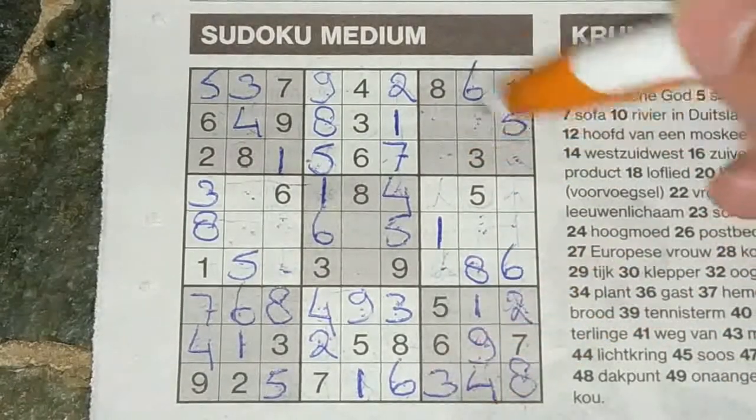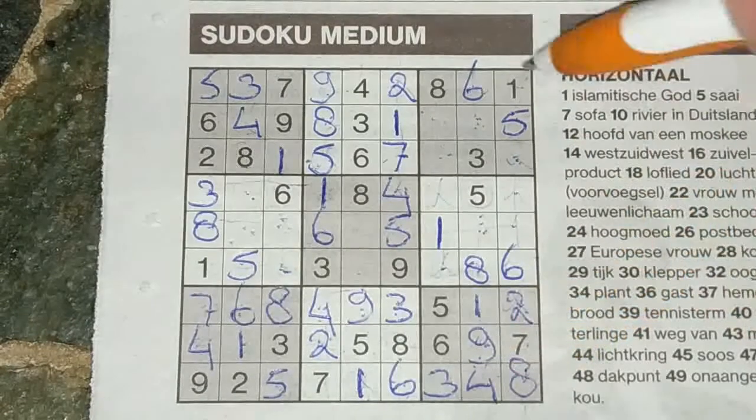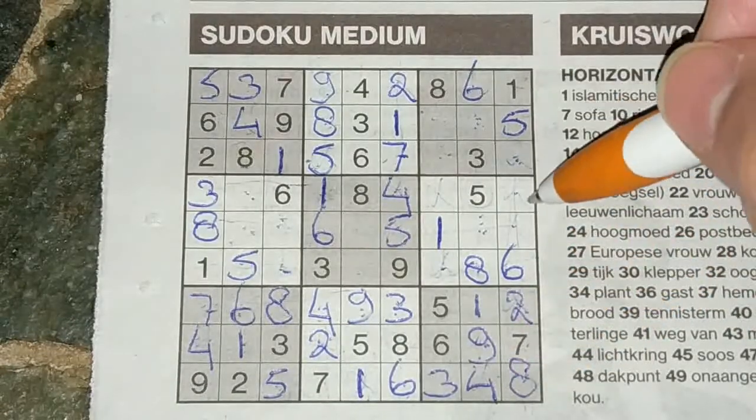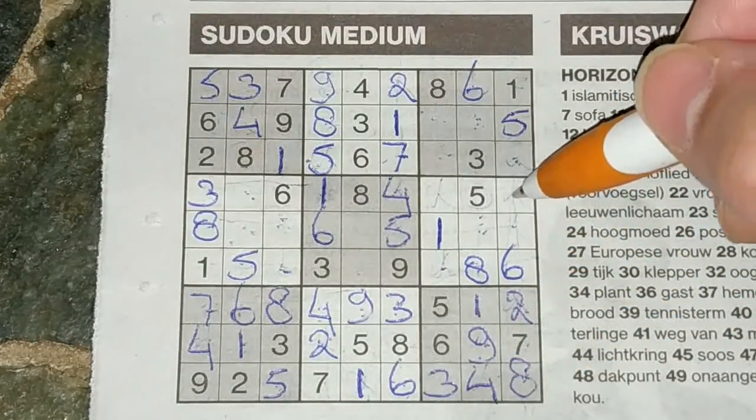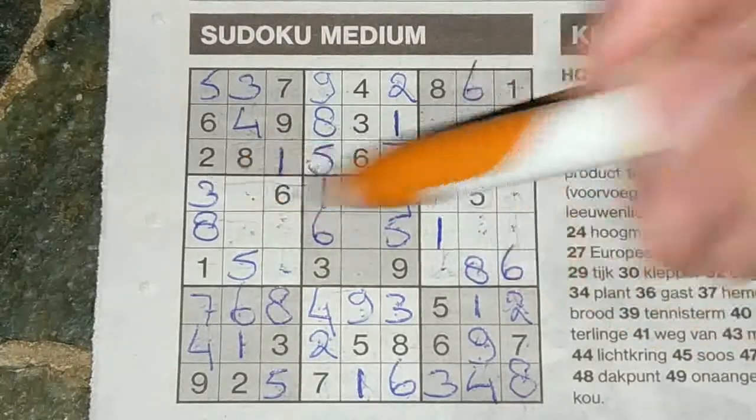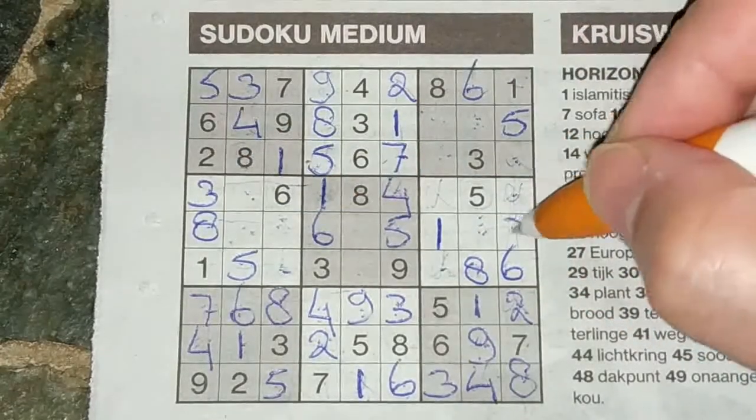3 in this column, 3 in the column next. So in the last column, the only 2 places for a 3 are here or there. But I see here 3, no 3 there. 3 must be here.